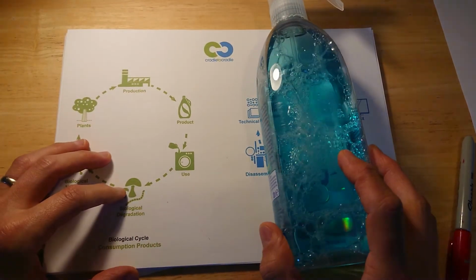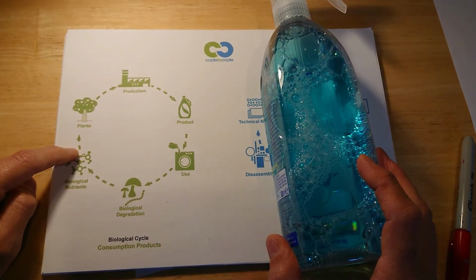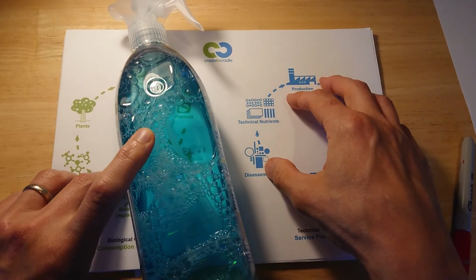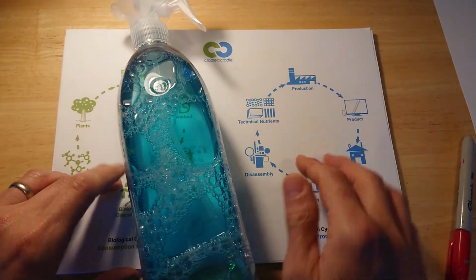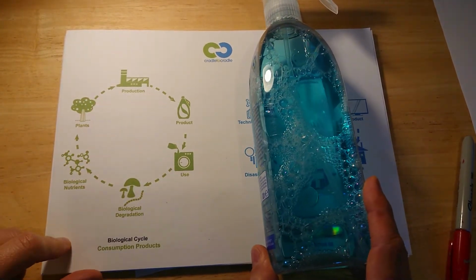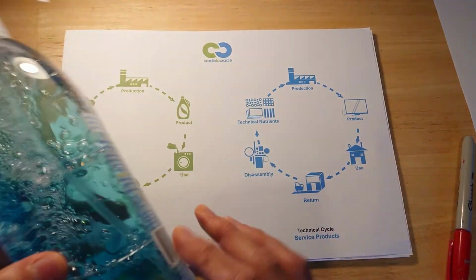Whereas the inside, it's biodegradable. So the inside goes around this principle. Okay, so it doesn't need to just follow the technical cycle, the technical cradle to cradle. It can follow the biological cycle, cradle to cradle. And it could, like this one, do both, a bit of each. Okay, so there are things to consider.